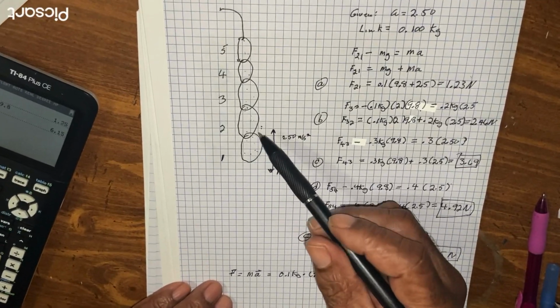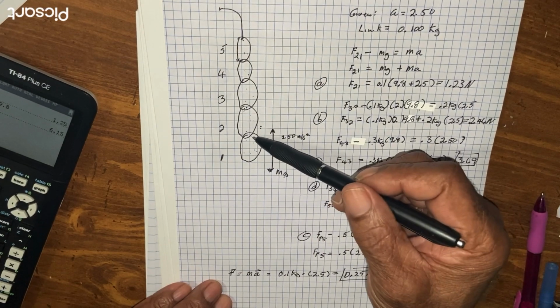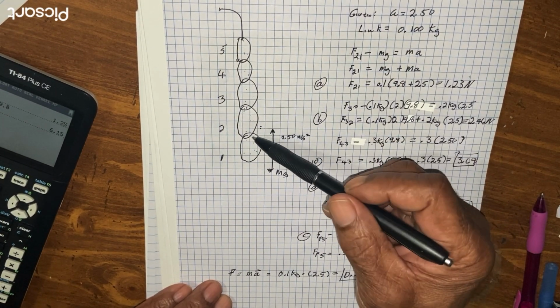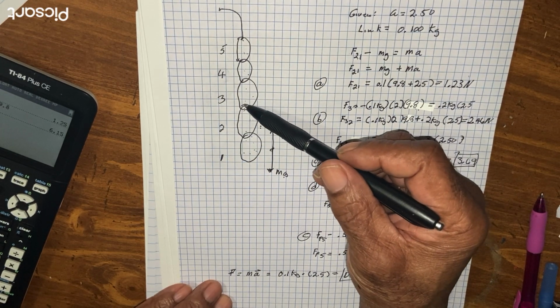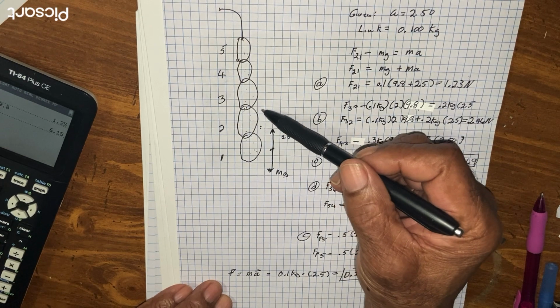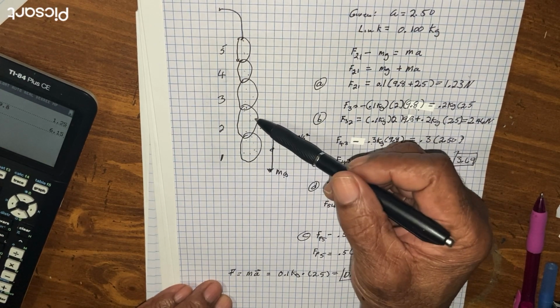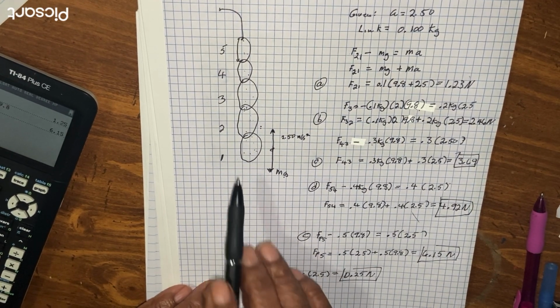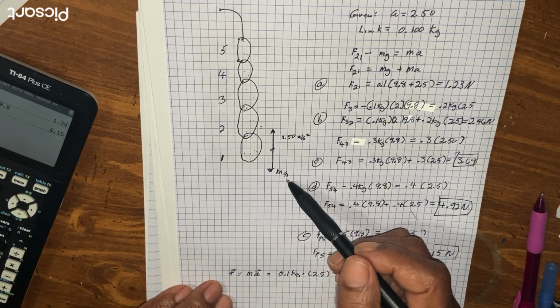We just started from the bottom link and worked our way up, realizing that each link that we go up has the weight of the links of chain beneath it that we would add in the minus mg direction.